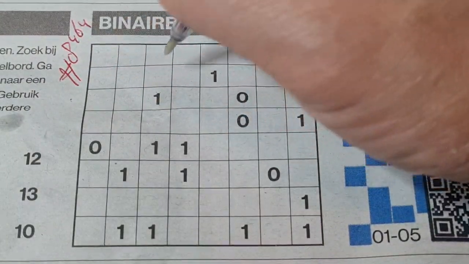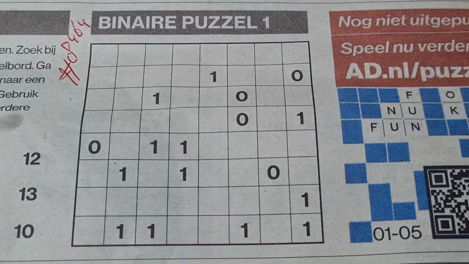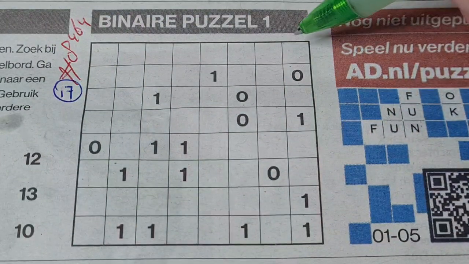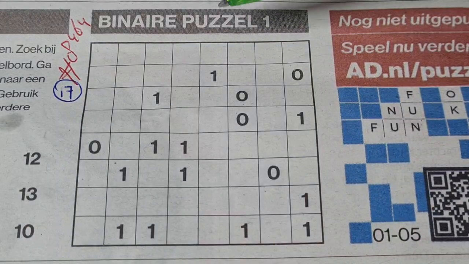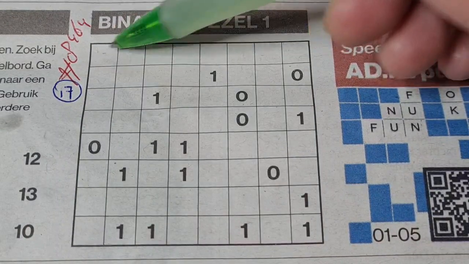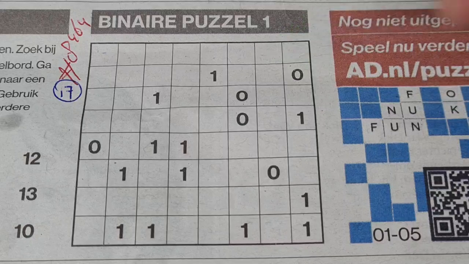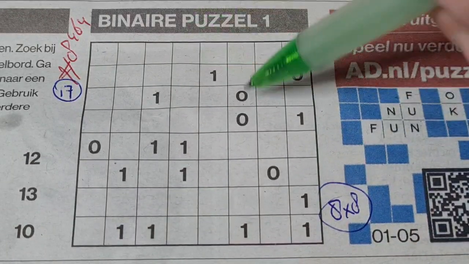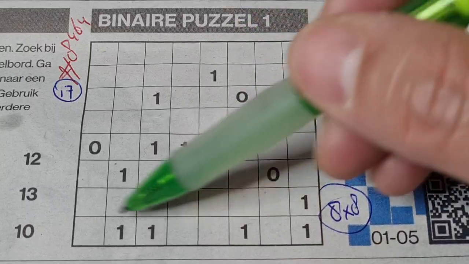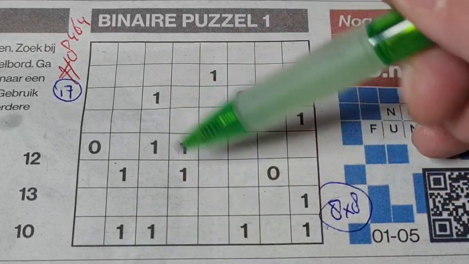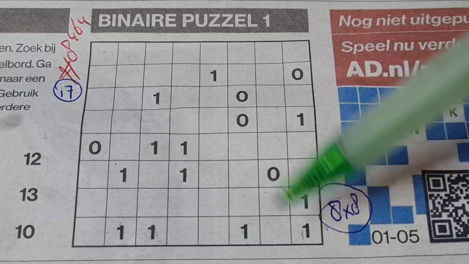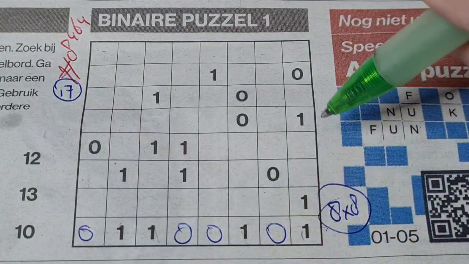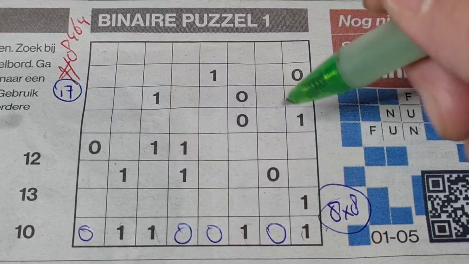Before I start, I always count the printed digits. 17 printed digits, yes. Already counted. And what kind of binary puzzle is this one? This one is an 8 by 8 binary puzzle. That means in a column or in a row, there are always 4 ones and 4 zeros. Alright, so let's get started.